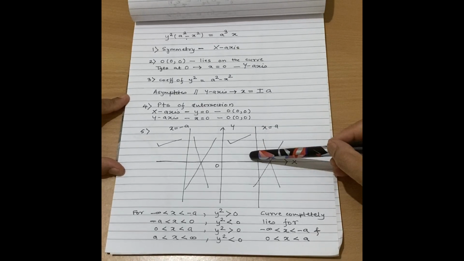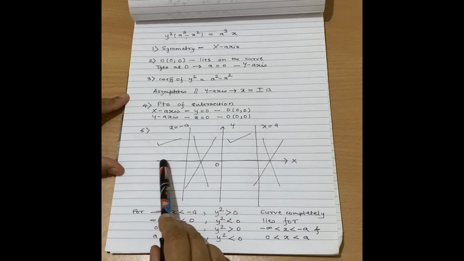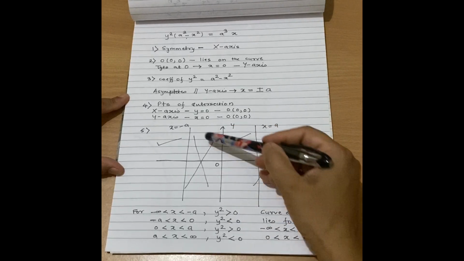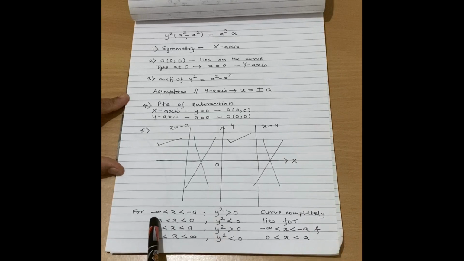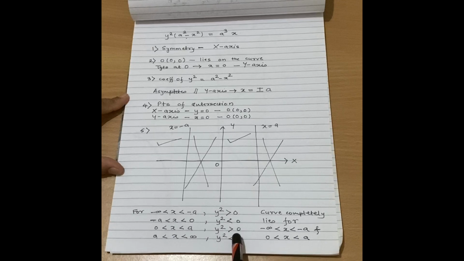Now for determining the region of presence or absence of the curve, we are having the xy plane. So this is my x-axis, this is my y-axis. We are having x equal to a and x equal to minus a to be asymptotes parallel to y-axis. So for minus infinity less than x less than minus a, so that means this sector, we are having y square to be positive. Also for 0 less than x less than a, so that means this sector, we are having y square to be positive.